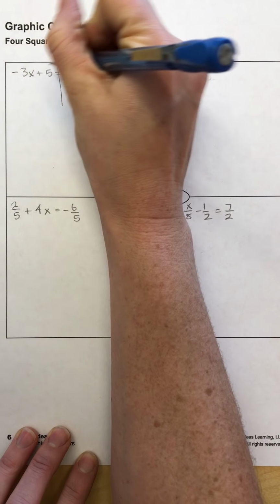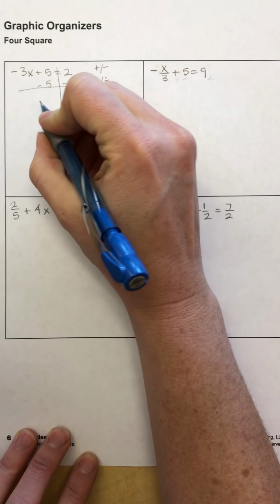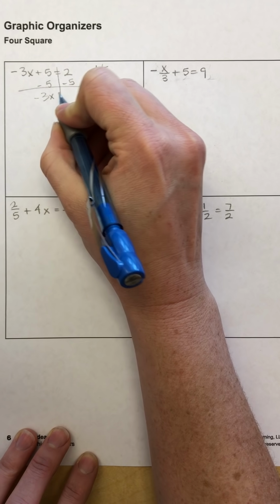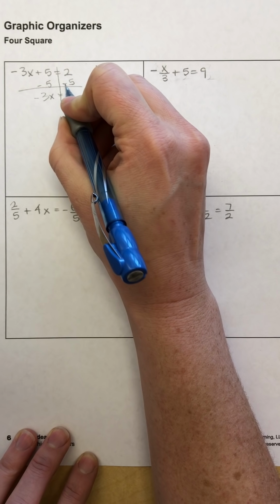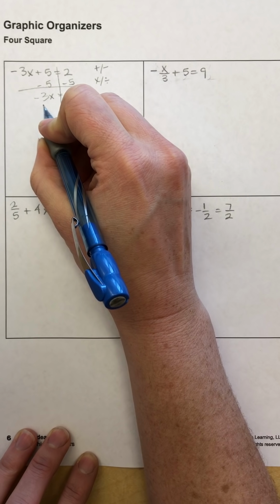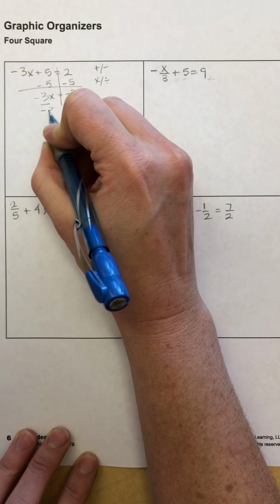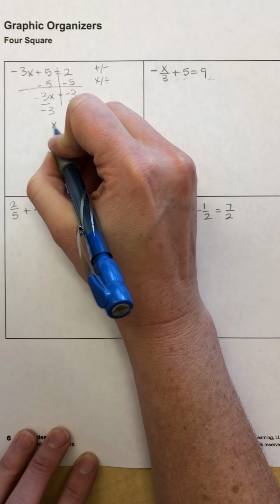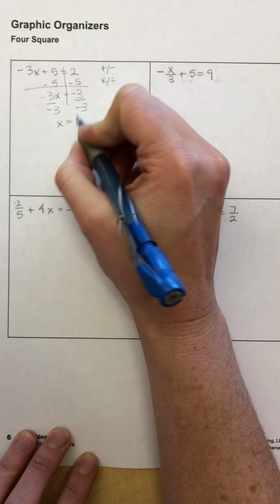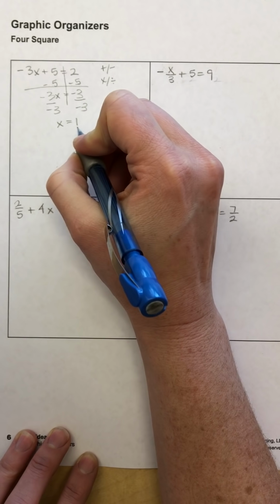5 from both sides. Then what we're going to be left with on this side is negative 3x, which is equal to, well, 2 minus 5 is a negative 3. Then we're going to see that this is multiplication, so we're going to divide both sides by negative 3. And so x is equal to 1, because negative 3 divided by negative 3 is 1.